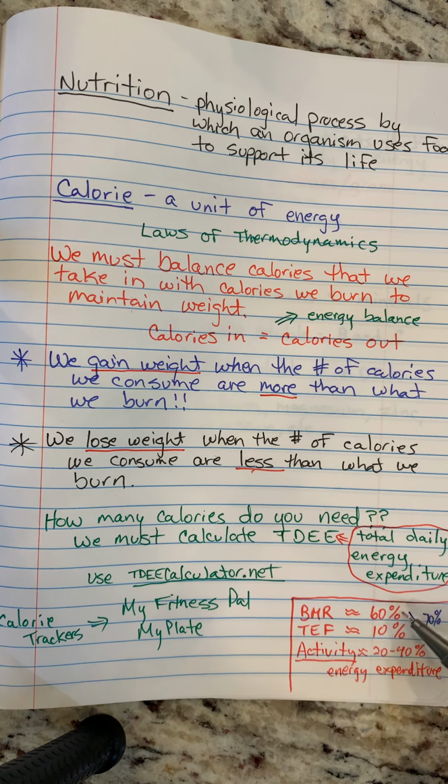So that's actually a good thing. Thermic effect of food is about 10%. That is the process of when you take in the food, the energy that your body uses to digest that food, to break down the different types of nutrients that you take in. That's about 10%, gives you a total of 70%.